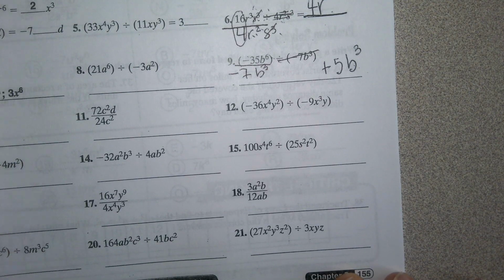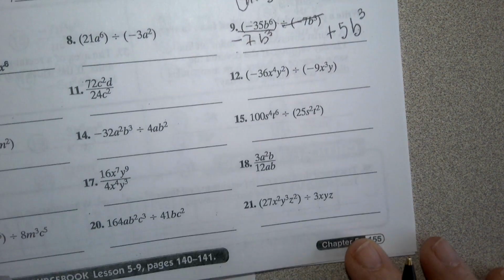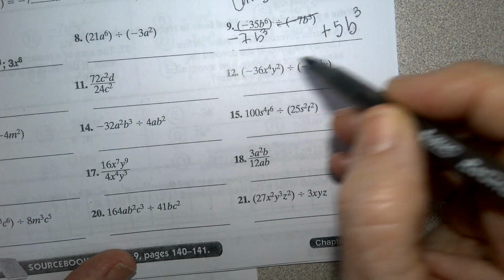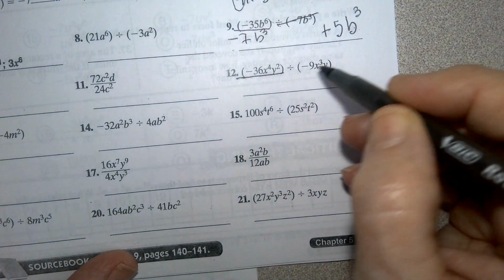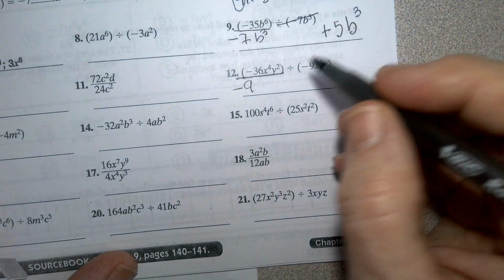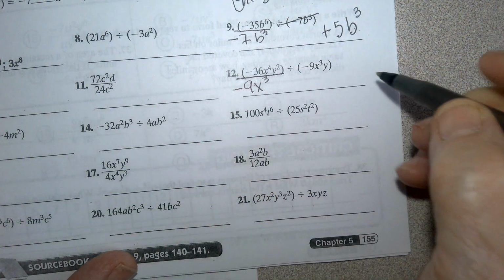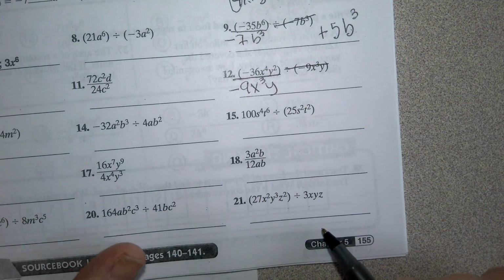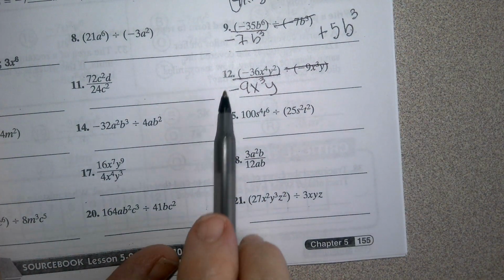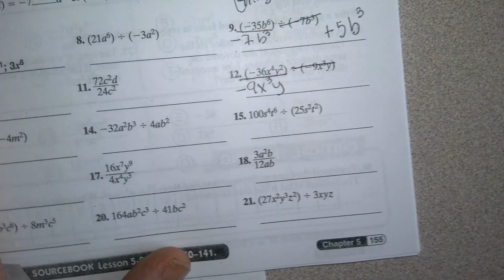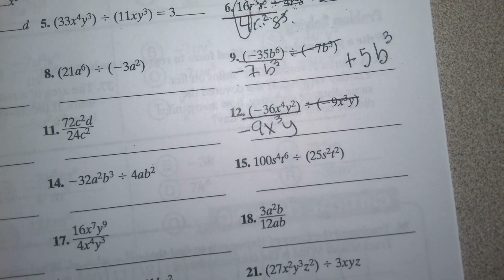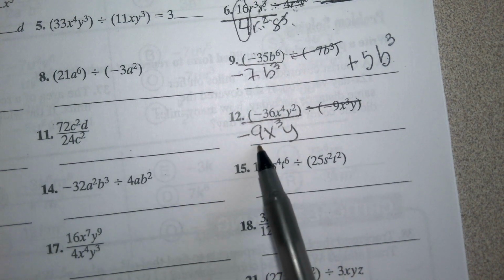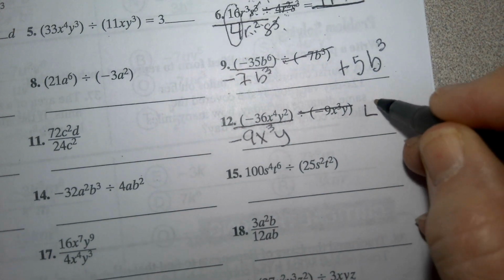These are going to be pretty easy. So we'll do this one. It's divided by negative 9. All right, so I'm just moving it to the bottom. Who knows what negative divided by negative is? Trinity, what's that going to be? A positive. 36 divided by 9? Very good. It's going to be 4.